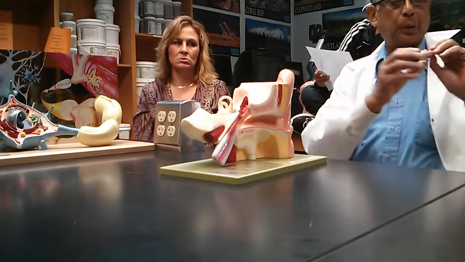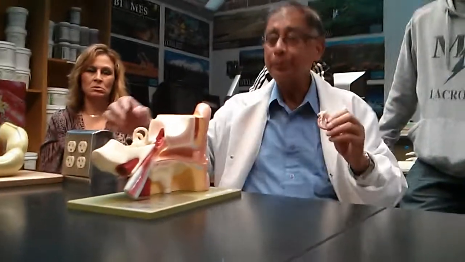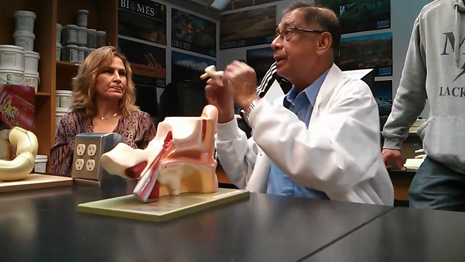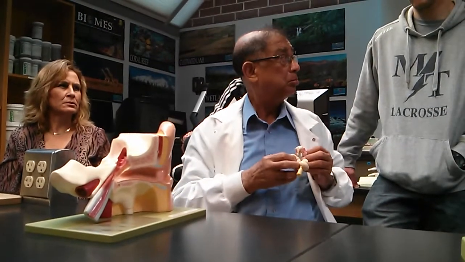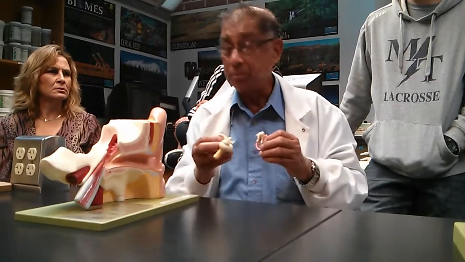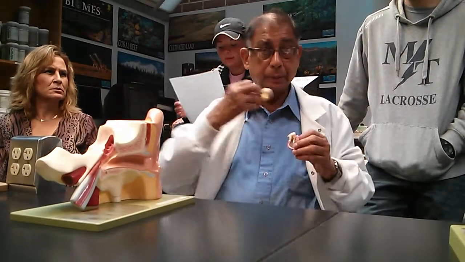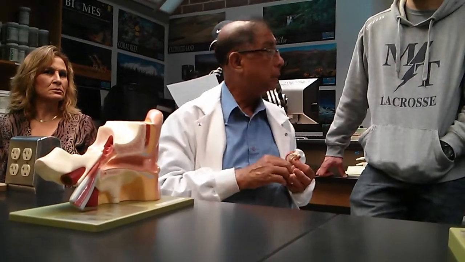The middle ear ossicles here are three pieces of bones, but these are no ordinary bones. These were jaw bones. If you follow the embryology of the lower jaw, it starts with four bones.